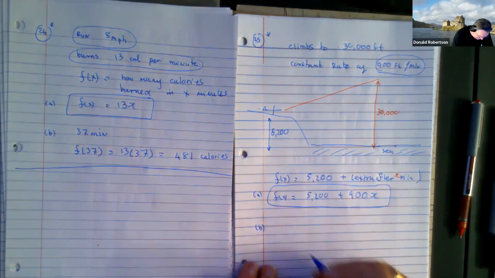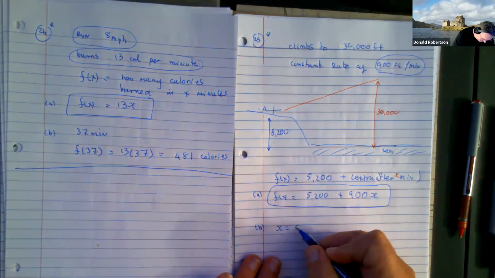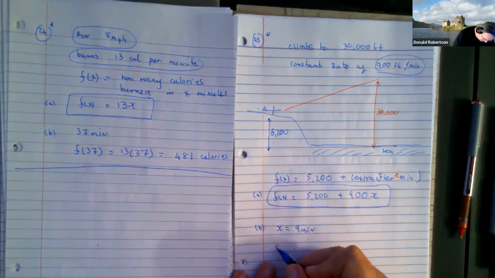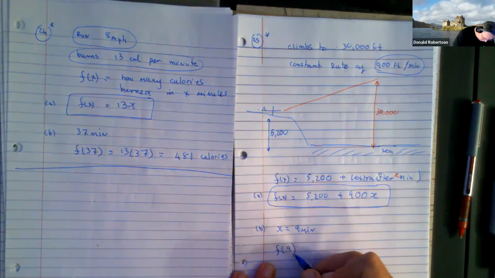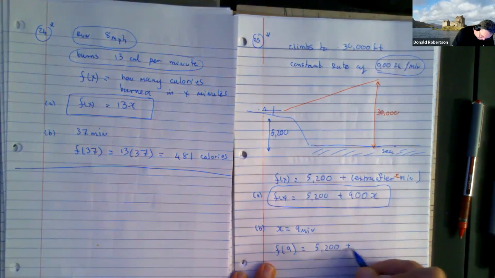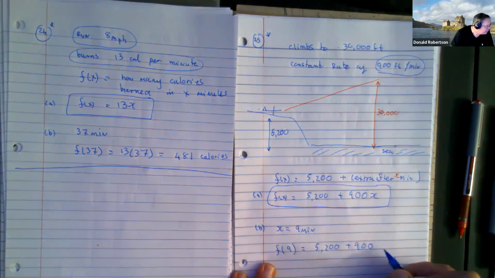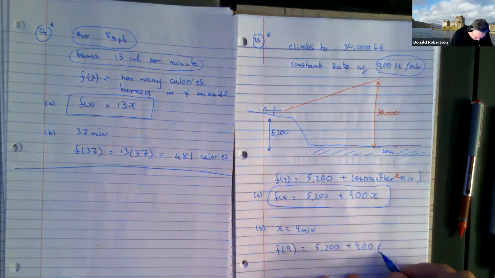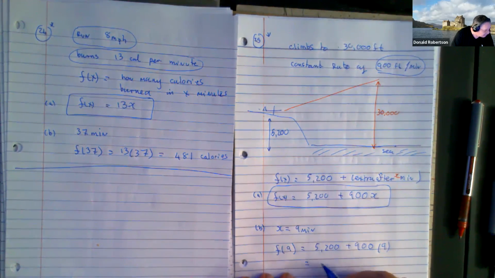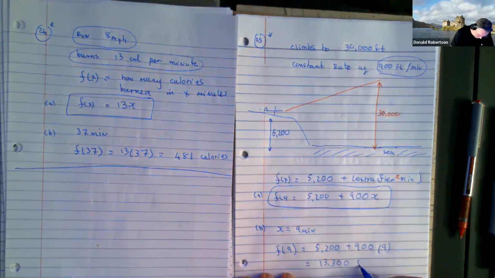Part B says, what will its height be 9 minutes after takeoff? So I just have to find the value of my function when X is 9. So that's 5,200 plus 900 times, by coincidence, 9. And that ends up being, check on your calculator, 13,300 feet.